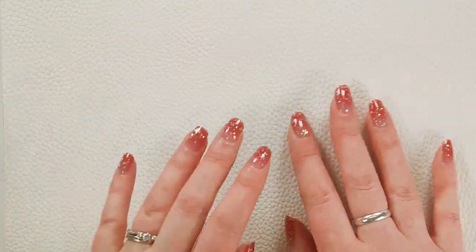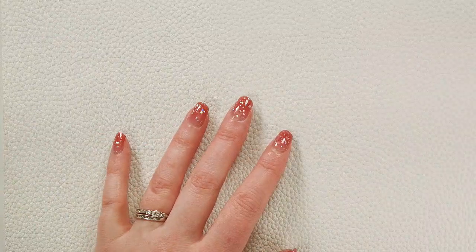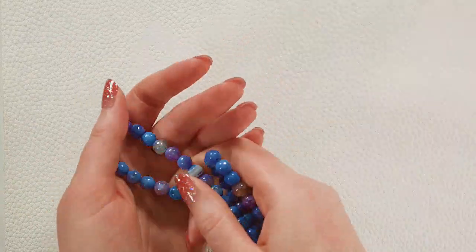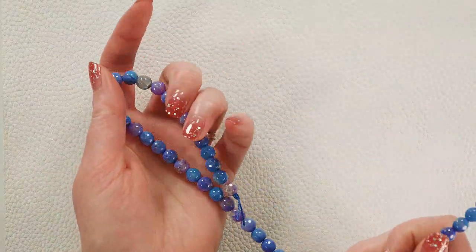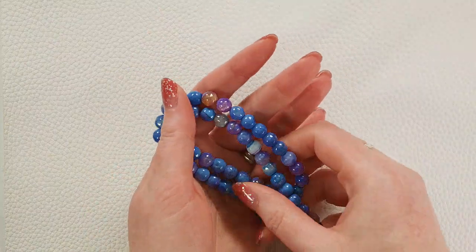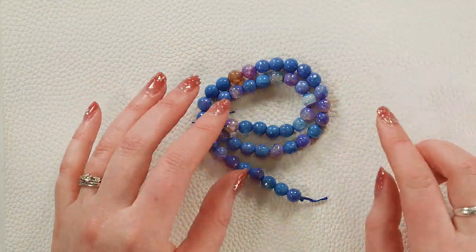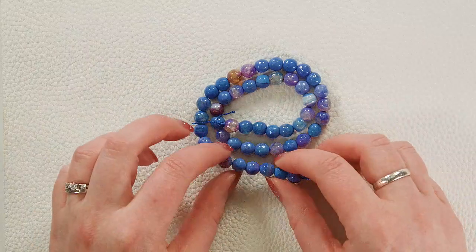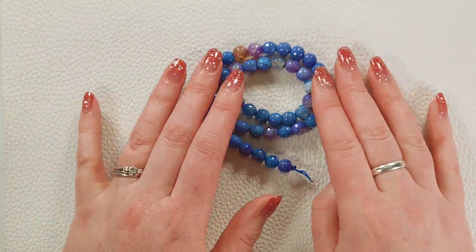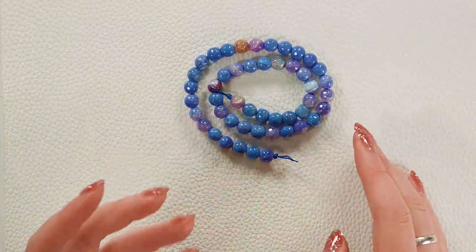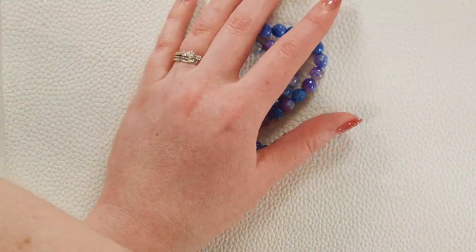So I'll show you some of our other dyed strands. Just like you can get such gorgeous colors out of agate, it takes the dye beautifully, and you get natural variations because of the variation in the stone. The dye soaks up differently in different places. Aren't these beautiful? I mean, just absolutely gorgeous.